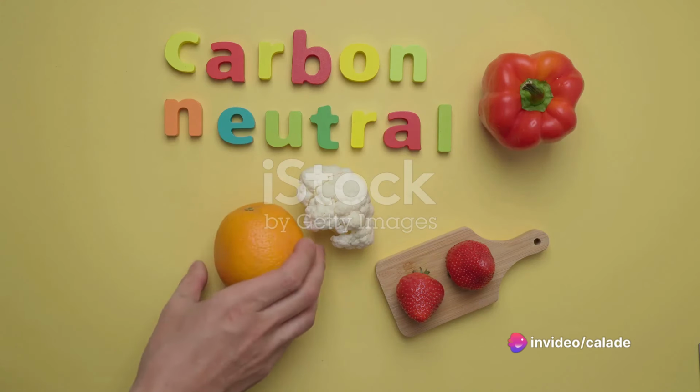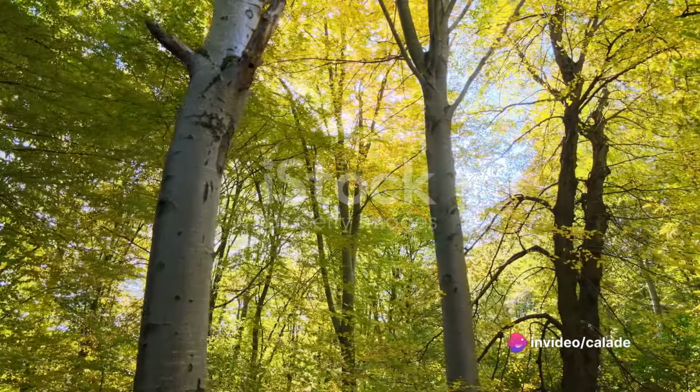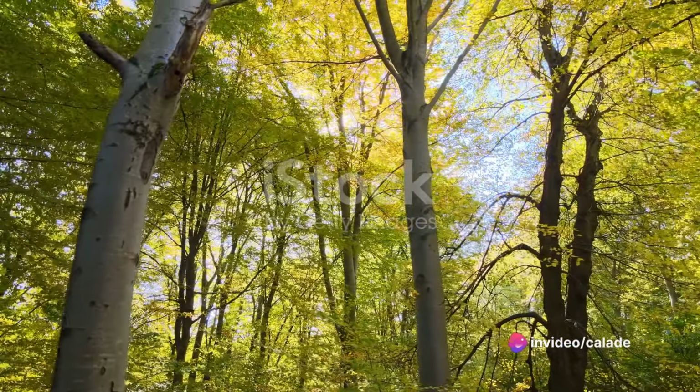Life cycle assessment, LCA, is a technique used to evaluate the environmental impact of a product or service throughout its entire life cycle, from raw material extraction to disposal.